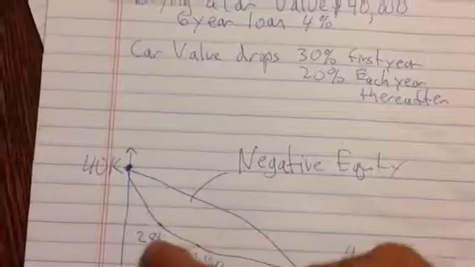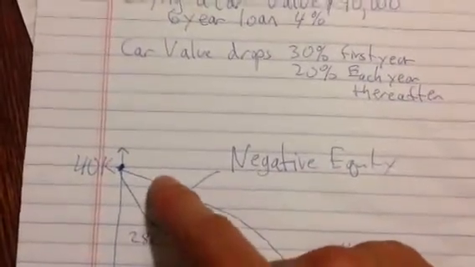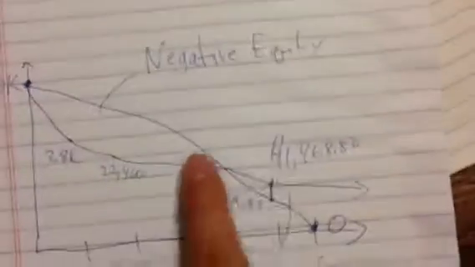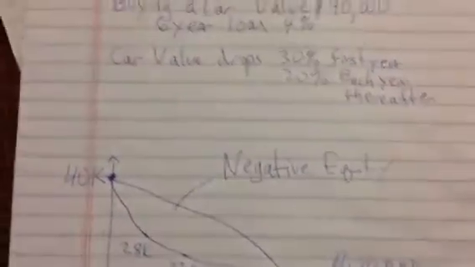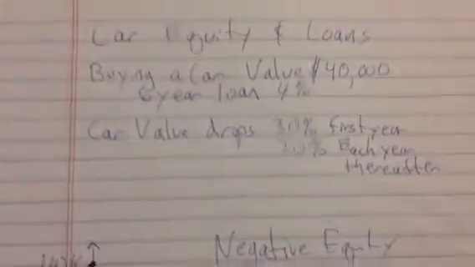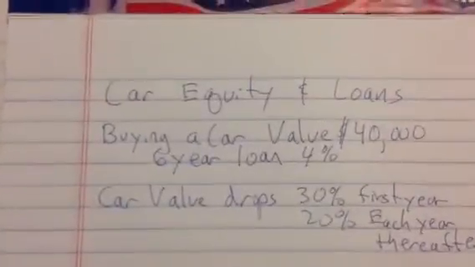When questions ask equity, you subtract what is owed from the value. So in this case, the answer would be negative $5,000 and some odd dollars. And then eventually the equity would turn positive. So I hope this video helps you understand car equity and loans for your homework and for real life as you think about purchasing cars someday.